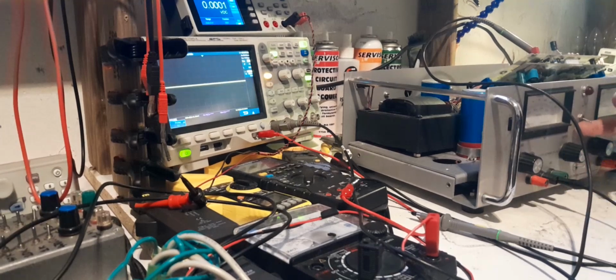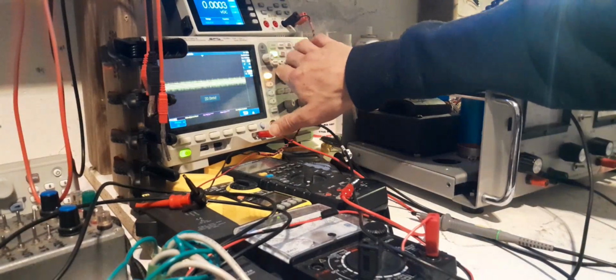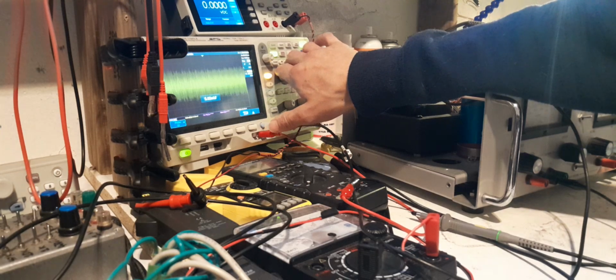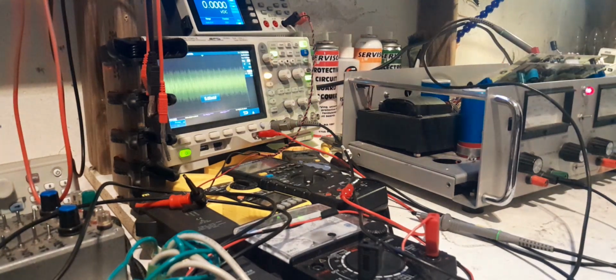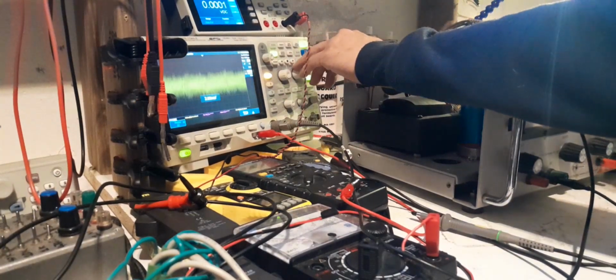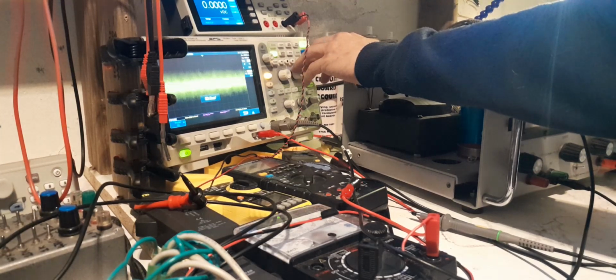Alright, so 3.2 millivolts RMS, 25 millivolts peak to peak. Again, high frequency garbage. Very high frequency.